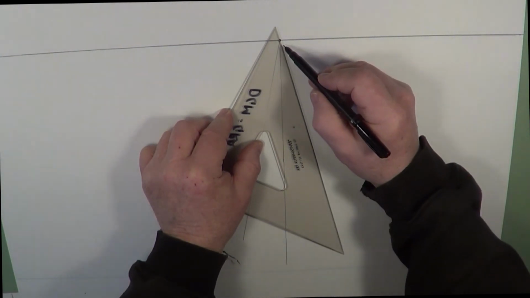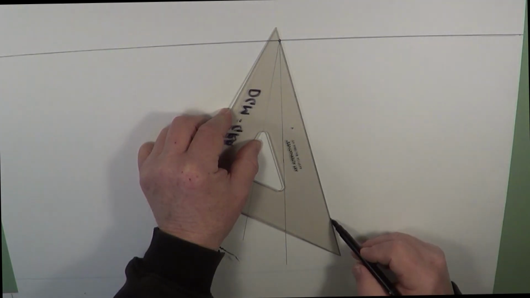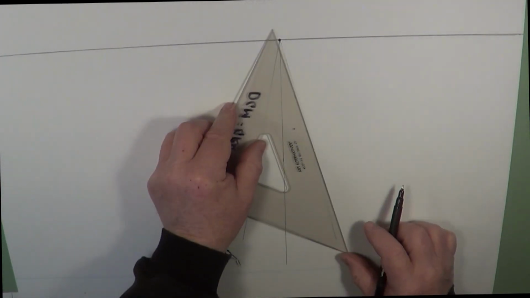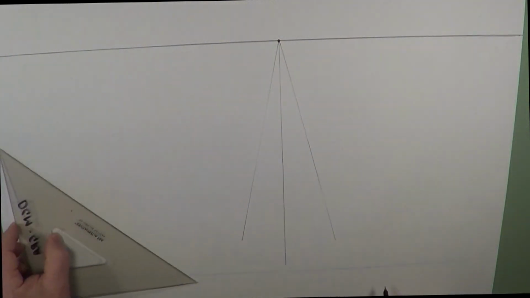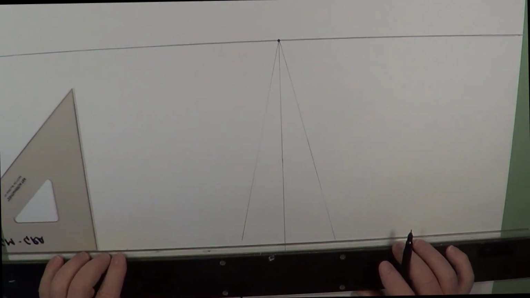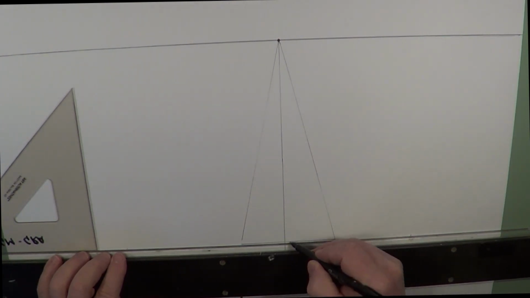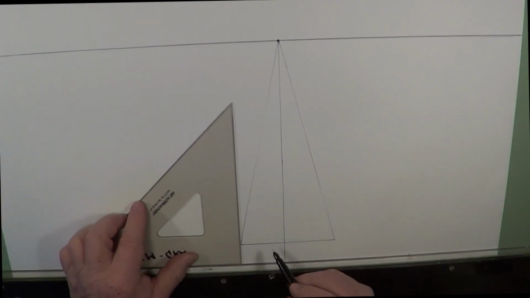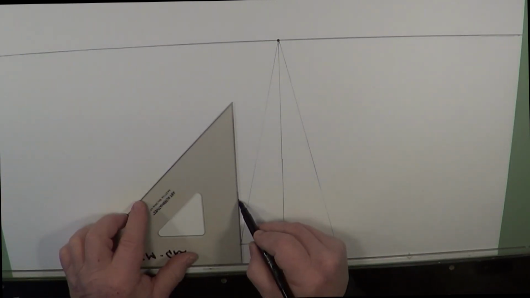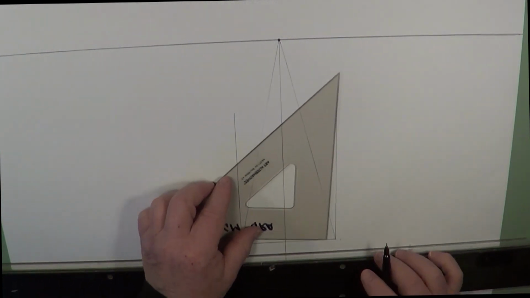So we'll probably end up drawing something of a squat rectangular box standing on its end as opposed to a cube. The base of the box is going to be located right here. And as we know, in one-point perspective, the sides of a box are perpendicular to the horizon line, or straight up and down.